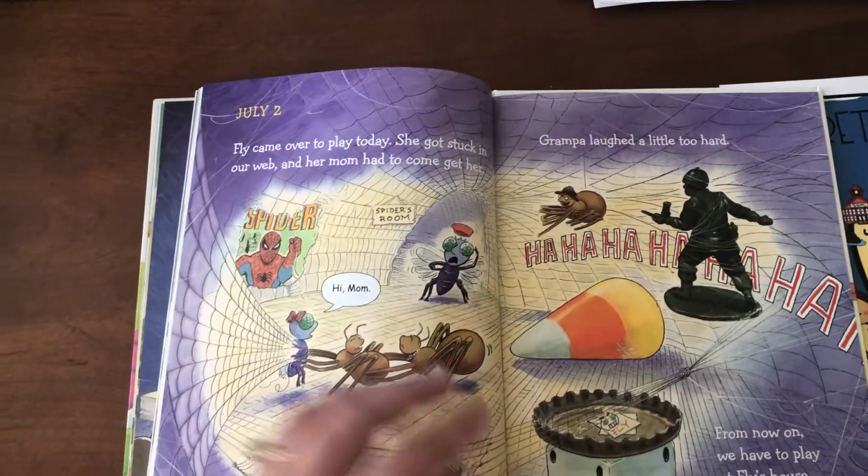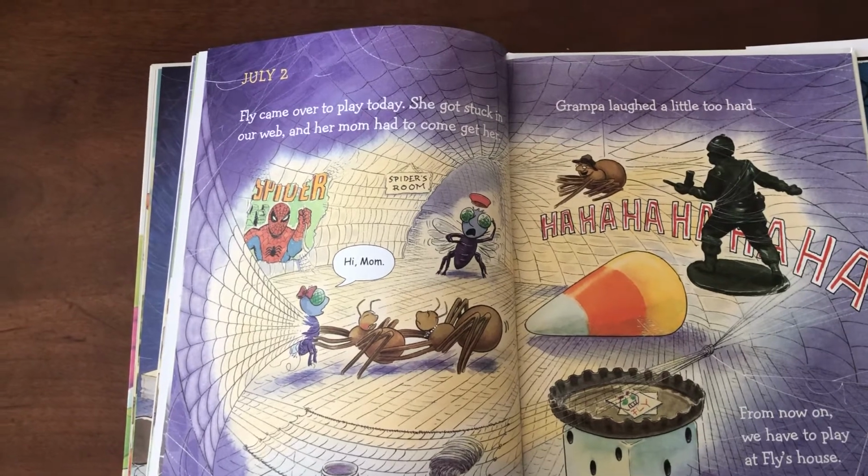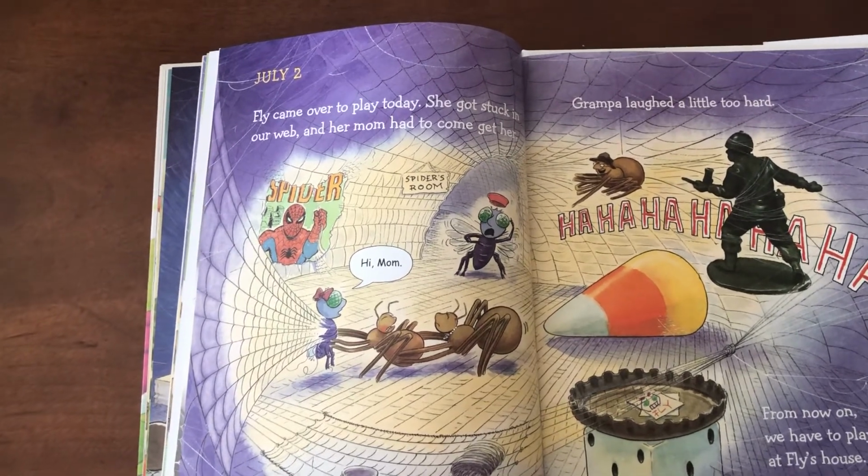July 2nd, Fly came over to play today. She got stuck in our web and her mom had to come get her.